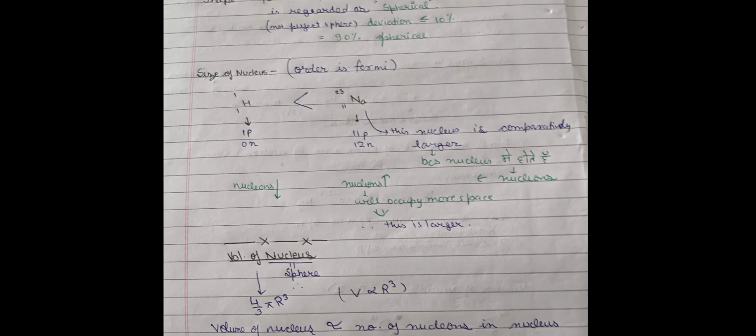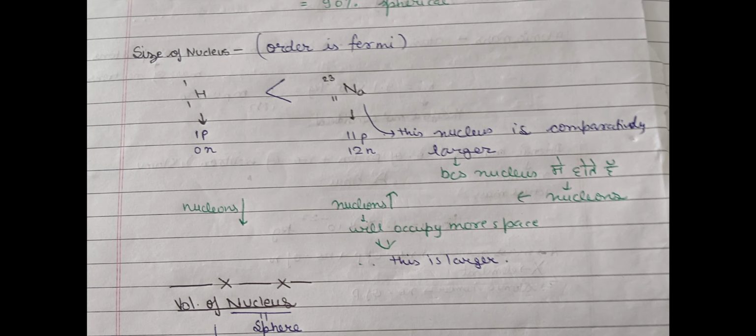Now, by this volume of nucleus, what I want to make you understand is size of nucleus. Therefore, we have studied volume of nucleus before. So size of nucleus, its order is Fermi. Fermi means 10 raised to power minus 15. Order means 10 raised to power, like something written in 10 raised to power, then it is order. So size of nucleus is nearby 10 raised to power minus 15 meters or Fermi.